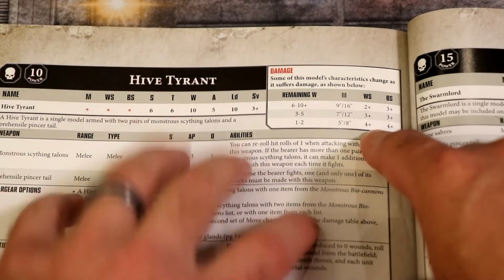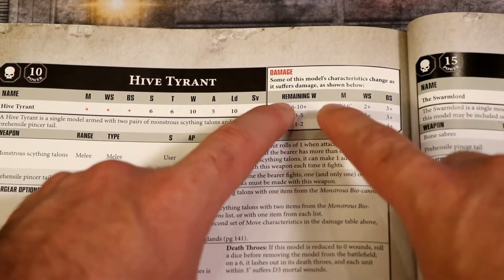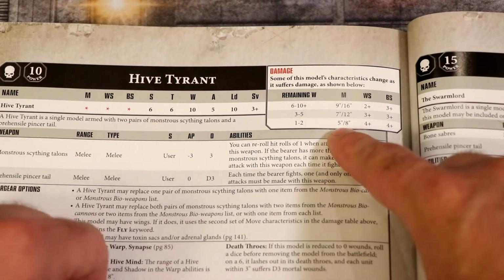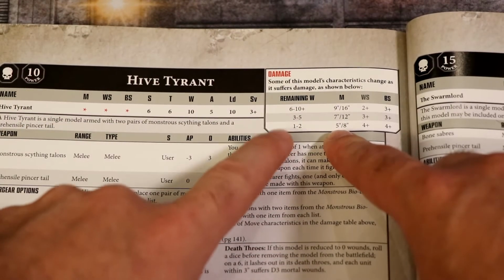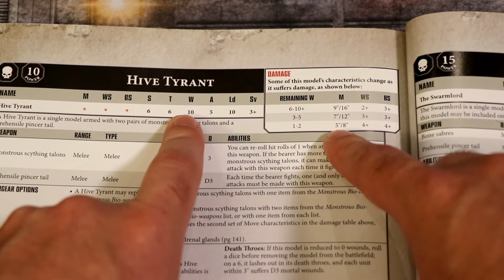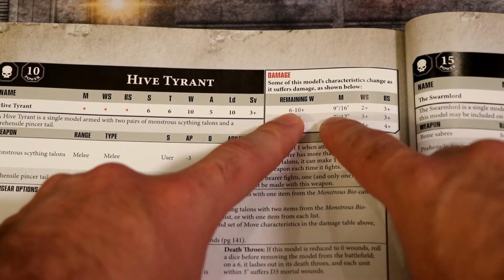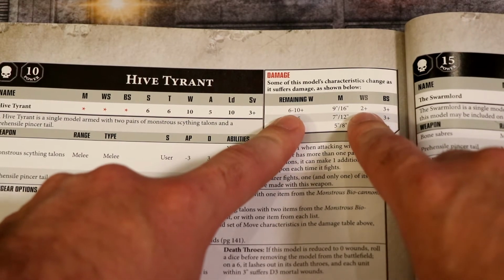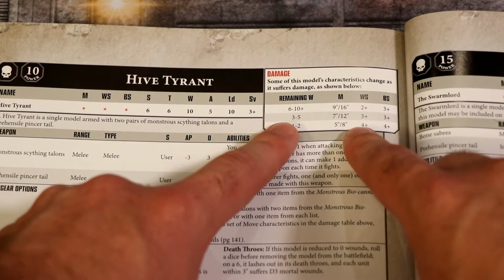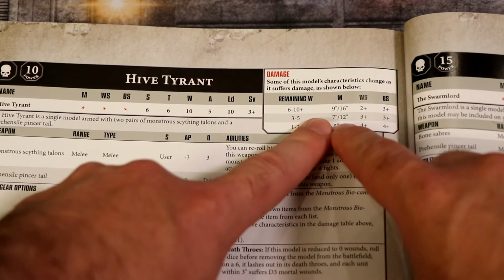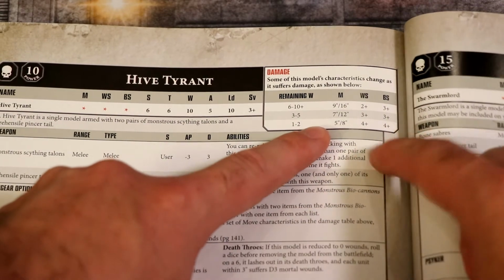Now, since we're seeing a profile here with multiple numbers, I might as well just talk about this now. What happens with some of these character units or bigger models is they might have multiple profiles. Vehicles have this quite a bit too. This is kind of like a damage table, and it represents the model changing its characteristics as it takes damage throughout the game. In this case, when the Hive Tyrant has all of its wounds, it has 10 wounds maximum. When it has 6 to 10 plus wounds, this is the top profile that it will work with. It's moving 9 to 16 inches. Its weapon skill is 2 plus, and its ballistic skill is 3 plus. We'll talk about what that means later. But as it takes on wounds, it gets weaker. So when it has 3 to 5 wounds left, it moves 7 to 12 inches. When it has 1 to 2 wounds left, it moves 5 to 8 inches. So it's slowing down as it takes damage.